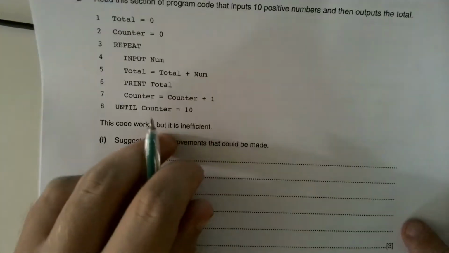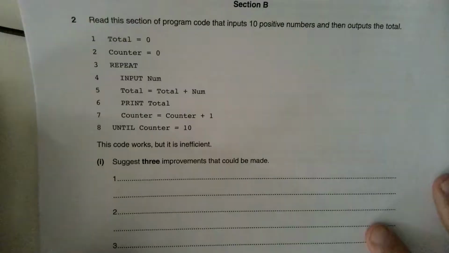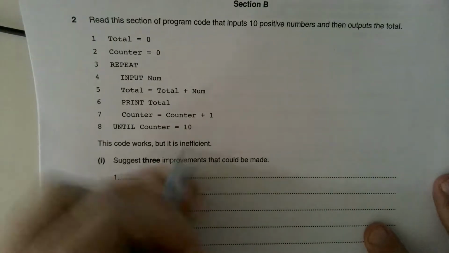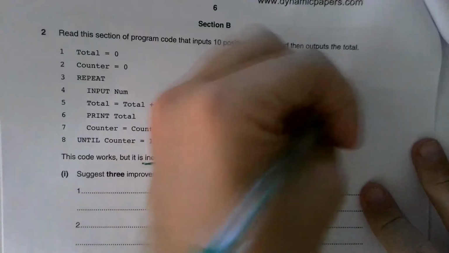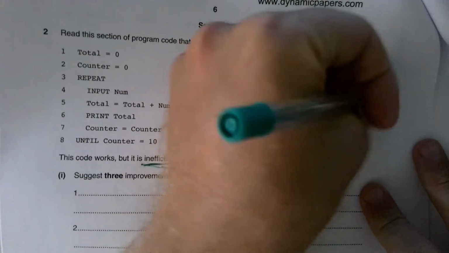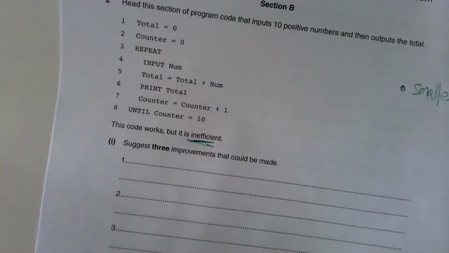Okay, so let me show you how I would be answering these questions. The first thing we need to look at is this: inefficient. Inefficient basically means that the code could be made smaller. So if you didn't know this, write this down, that we can make the code smaller. But not just smaller.